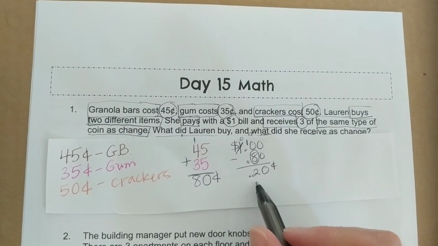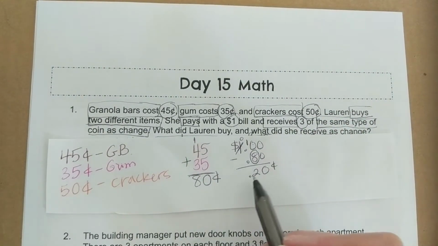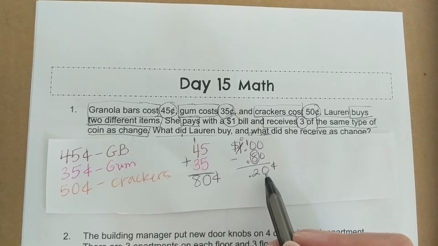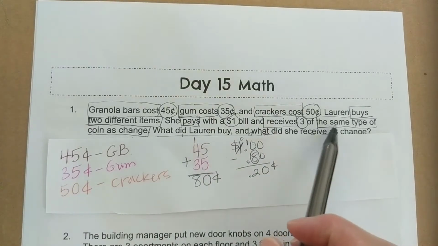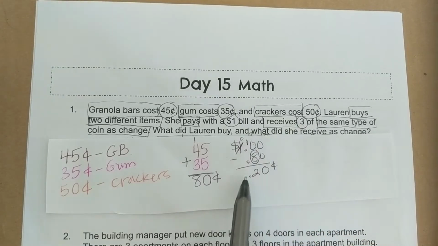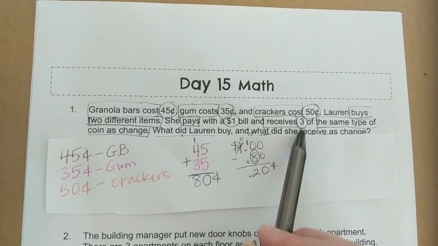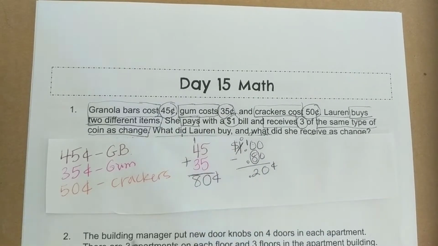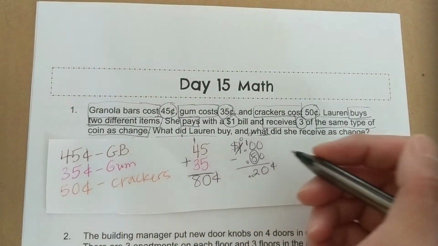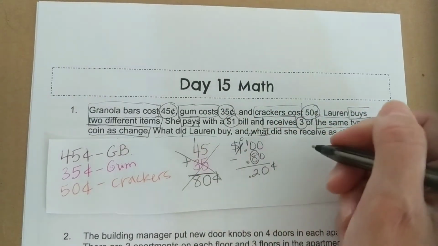So 20 cents. Pennies, definitely, that's 20 pennies. That's not 3 of the same type of coin. Let's see, nickels: 5, 10, 15, 20, that's 4 nickels, so that wouldn't work. Dimes: 10, 20, that's only 2 dimes. So this combination is not going to work, the granola bar and gum. So let's try a different combination. We'll just cross that one out.